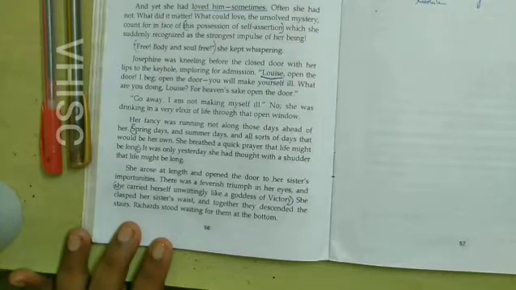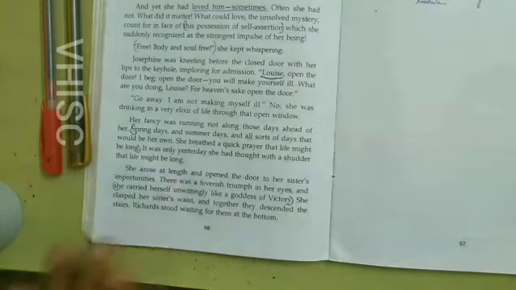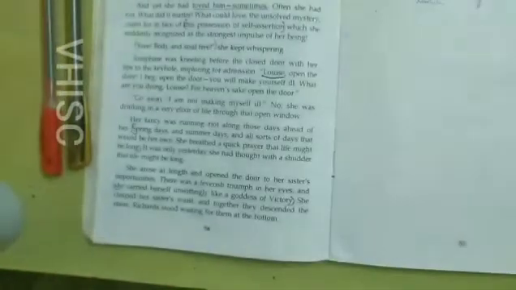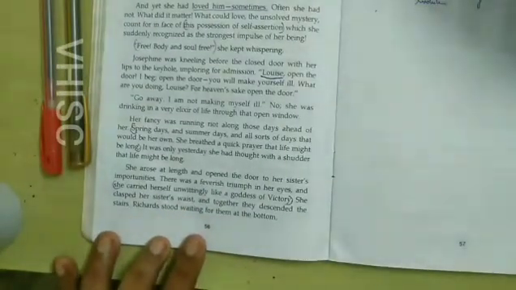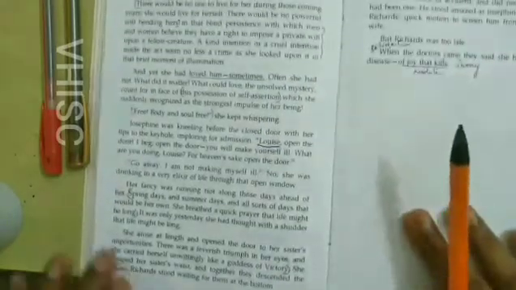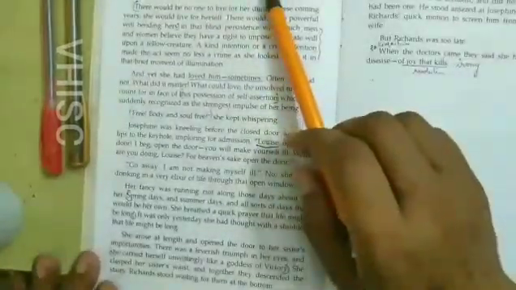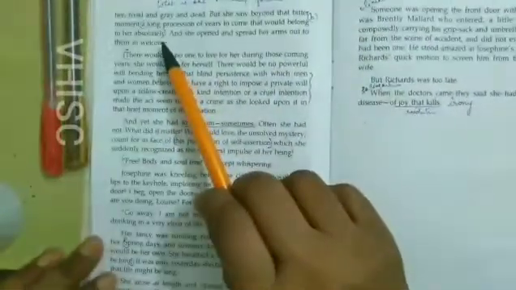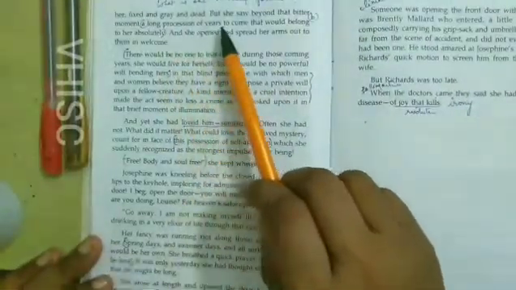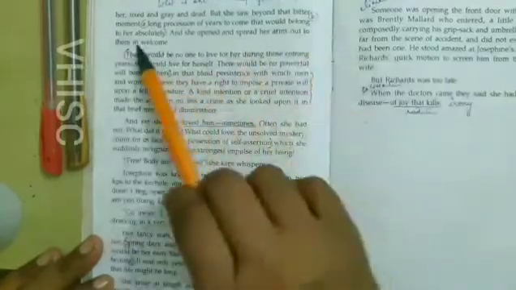And the next question, what is Mrs. Mallard looking forward to? That's what we are going to see now, what she is going to look forward to. But she saw beyond that bitter moment a long procession of years to come that would belong to her absolutely.